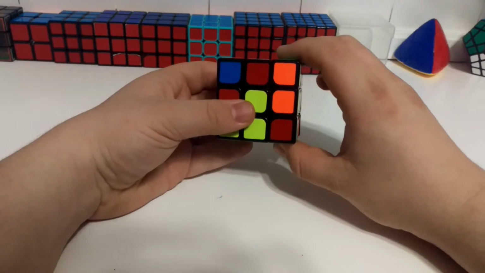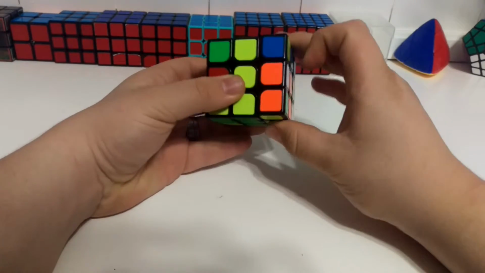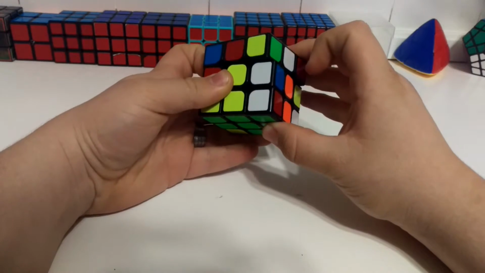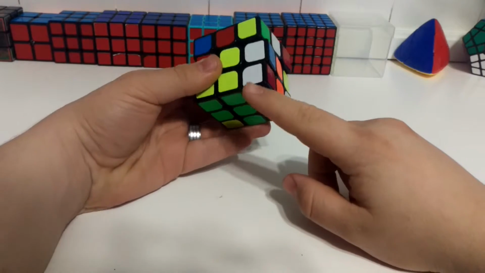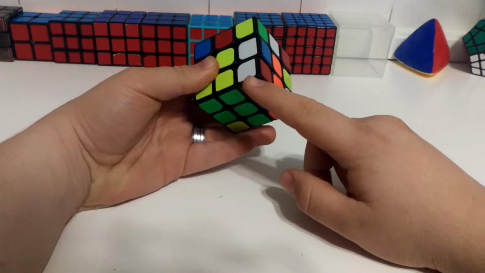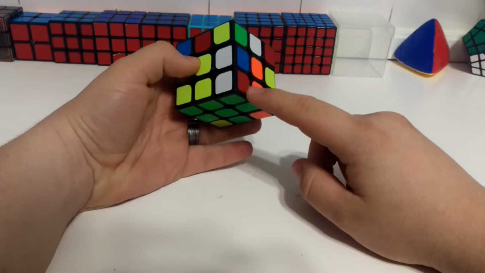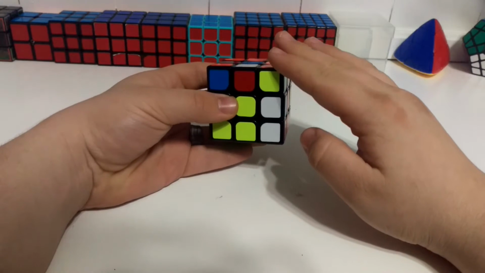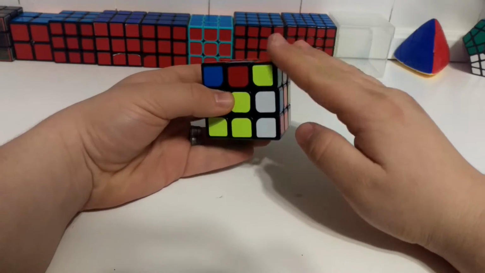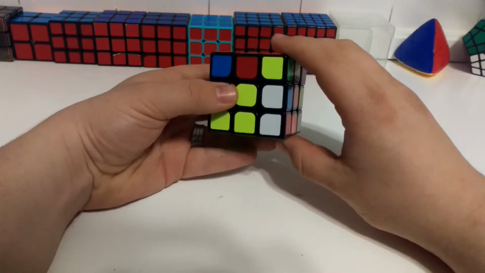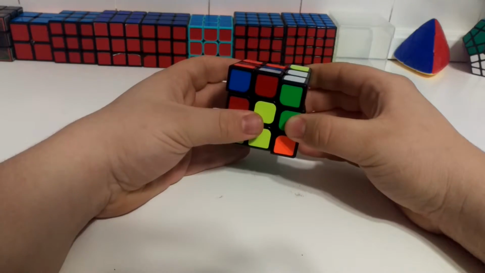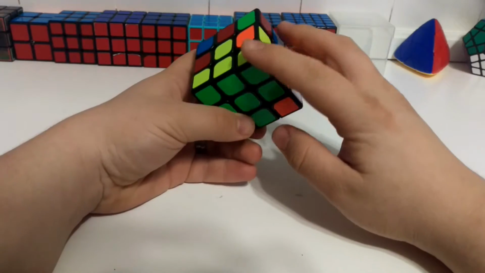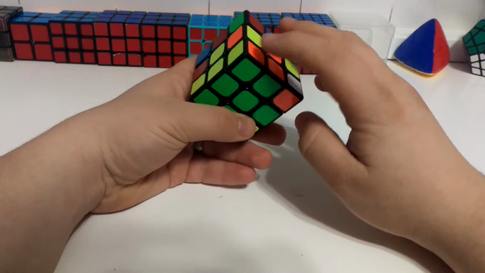And then we do the algorithm again. Right, up, right inverse, up inverse. Right, up, right inverse, up inverse. Now here you might see that this green came in here, but it doesn't correspond with these colors. In that case, just keep going on with the algorithm. Just make sure that the corner that you need is right here in the top, above it. Right, up, right inverse, up inverse. And as you can see, it's now put in where it needs to be.